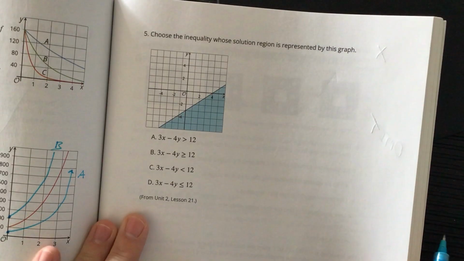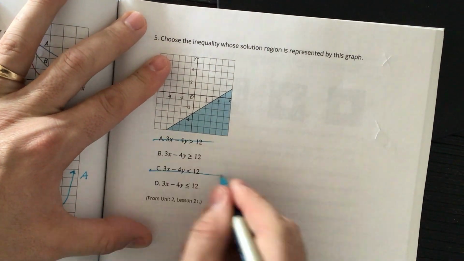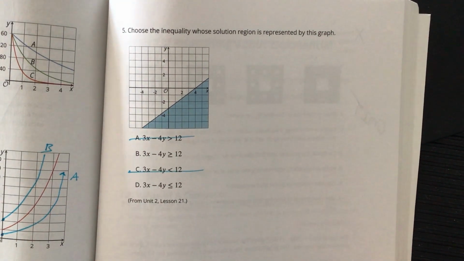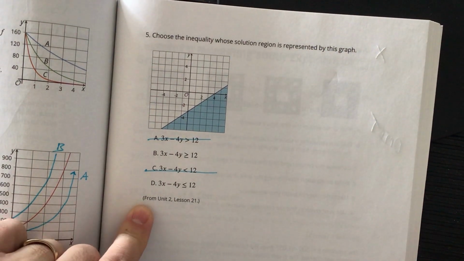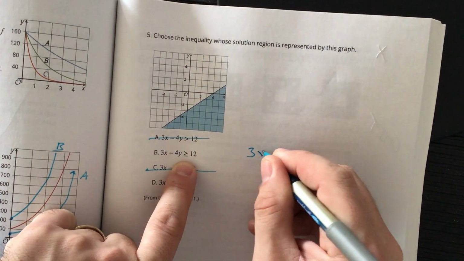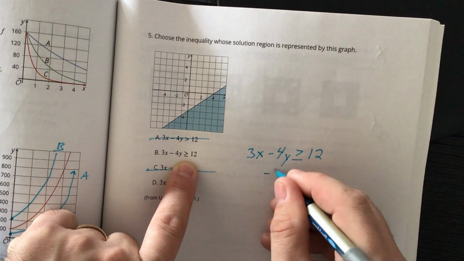Question number 5. Solid or dotted line? So that gets rid of two choices. A and C are out. Now the question is, which one is it? Well, let's try this one. Remember, you have to solve for y.